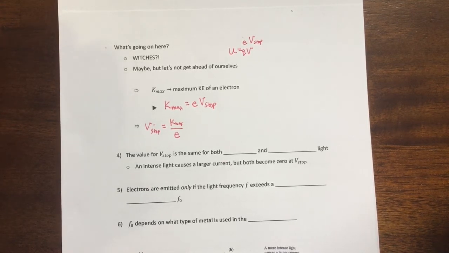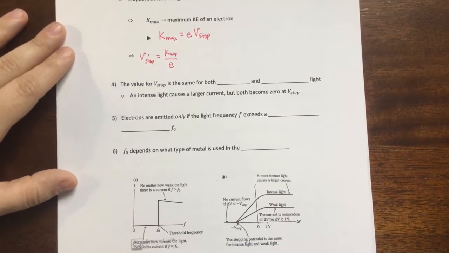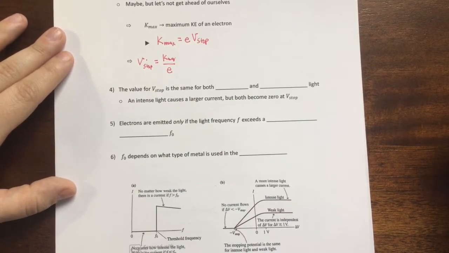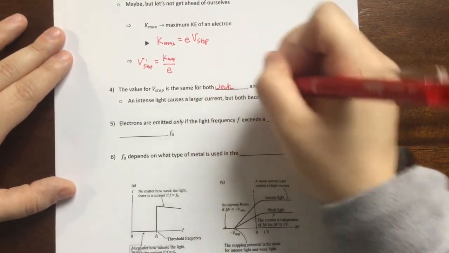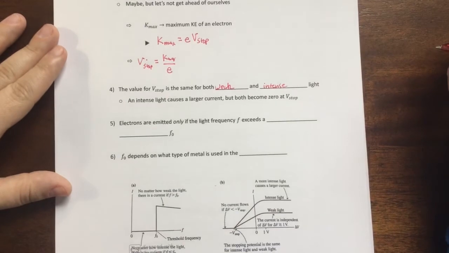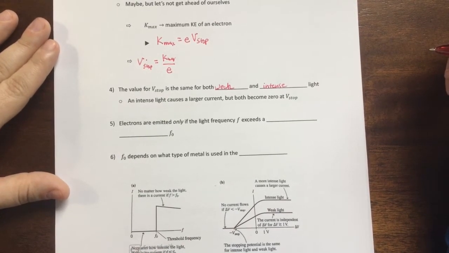This must be the voltage that causes all of the energy to become potential. Our fourth observation is that V stop has the same value for both weak and intense light. A brighter light gives higher currents, but both are zero at V stop.